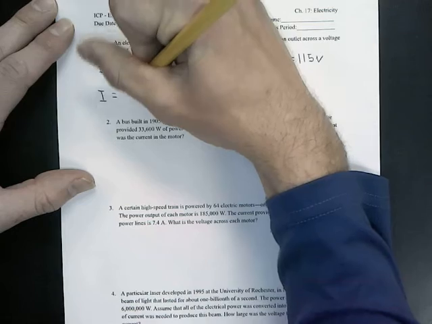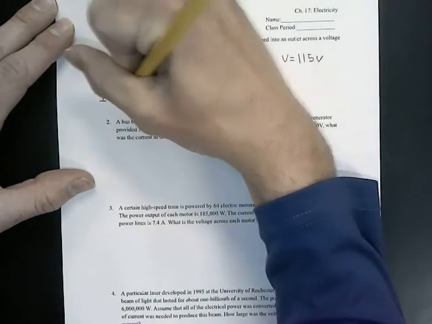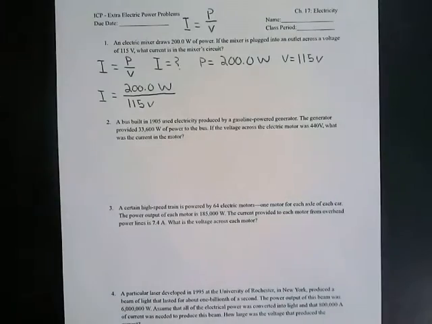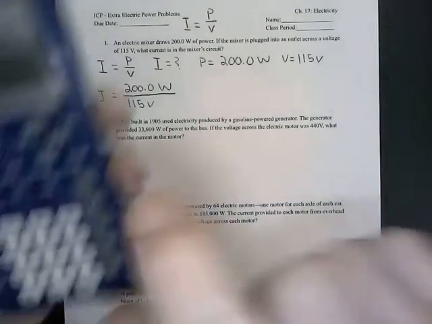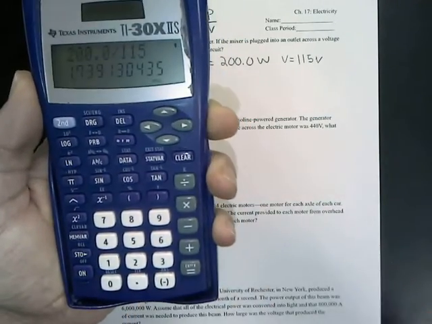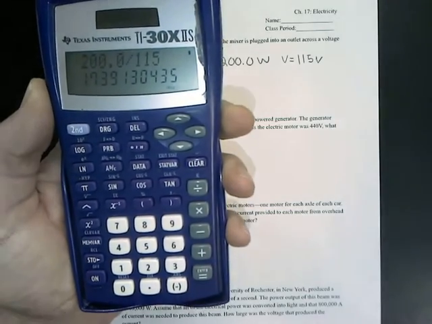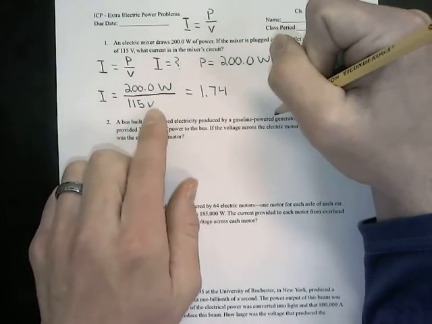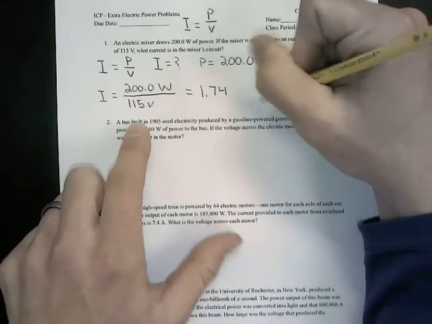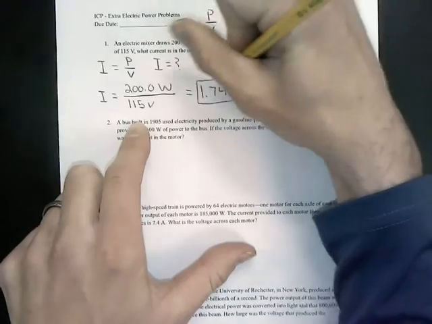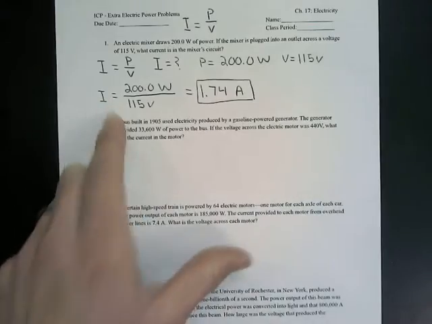So we plug this in, 200.0 watts divided by 115 volts. So we do this. We put 200.0 divided by 115 and we press enter. Rounding to 3 significant digits, we get a value of 1.74. Now, you could put this as watts over volts, but more commonly, we have a big A for amps. Okay, so that's how you would solve for current, solve for that I variable.